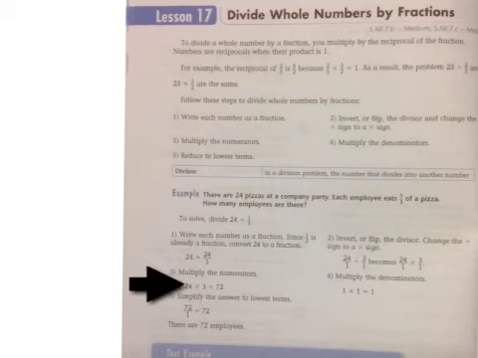So thirdly, we're going to multiply the numerators. 24 times 3 equals 72. Our fourth instruction tells us to multiply the denominators. 1 times 1 equals 1. And then fifth, it says to simplify the answer to the lowest terms. So we have 72/1, which is going to equal 72. So now we know there are 72 employees.